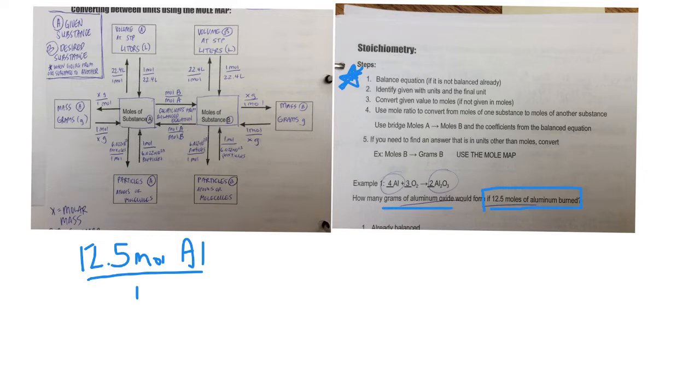So if we have 12.5 moles of aluminum given to us, we're here in moles of substance A. Because remember, whatever substance A is what we're given. It's asking us for grams of aluminum oxide. So that's the new thing that we're going to, aluminum oxide, which would be substance B, and the grams of substance B, the mass box is over here. So now our job is to figure out what roads will lead us there.